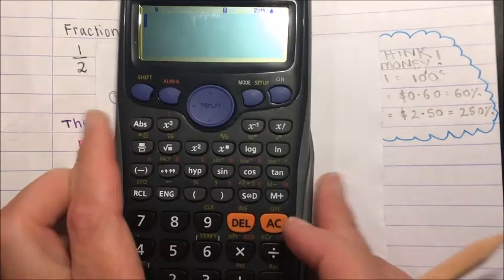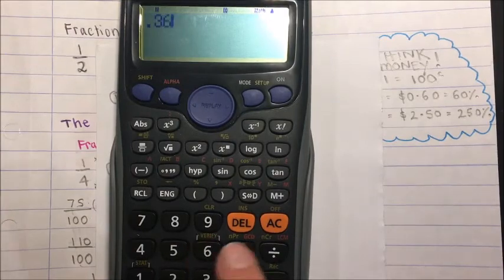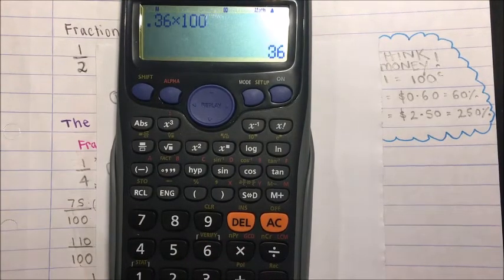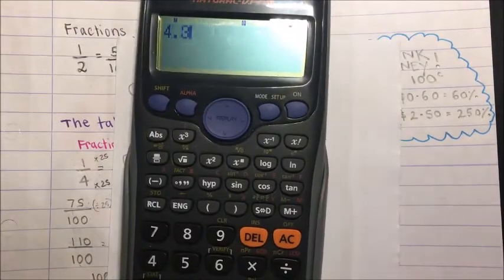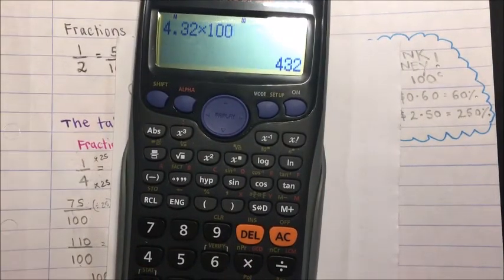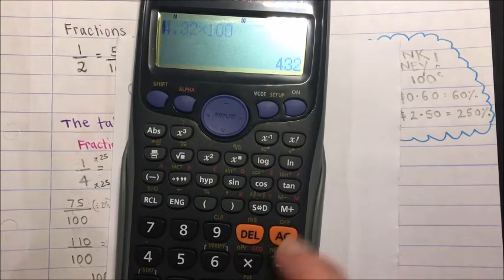And again, just a quick little reminder. Let's check. 0.36 times 100. Yep, 36%. And this one was 4.32 times 100. Yep, 432%. Excellent.